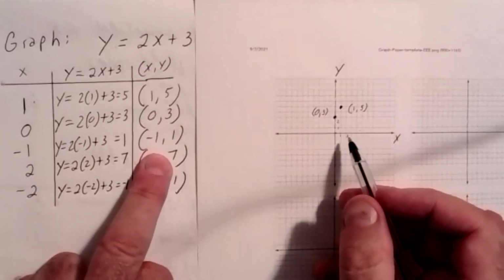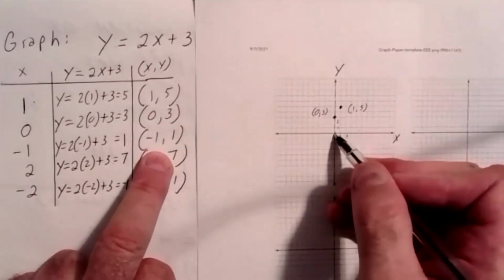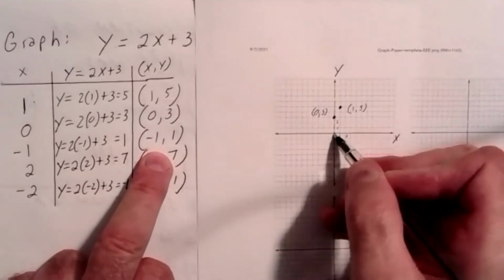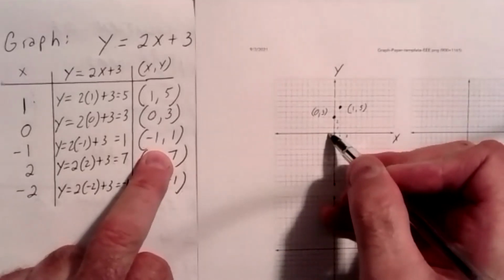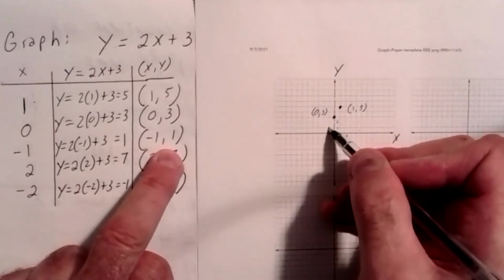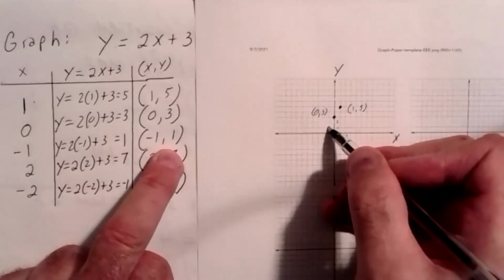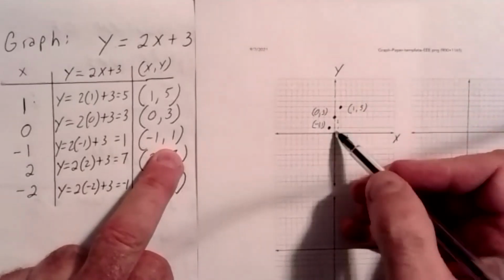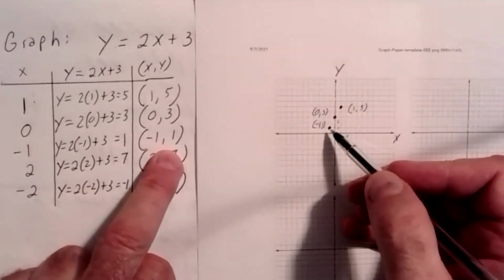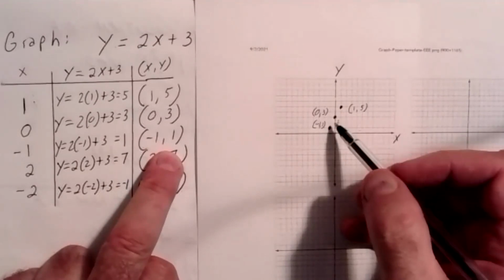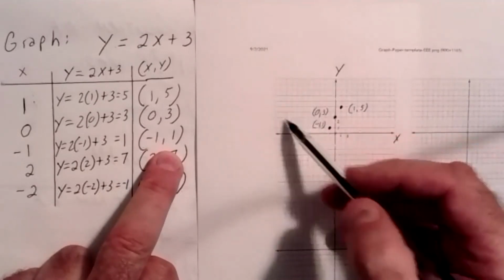Let's plot the point (-1, 1). To plot this point, we start at the origin. My x coordinate is -1, so I move 1 unit to the left on the x-axis. Then my y coordinate is +1, so I move up 1 parallel to my y-axis. There's the point (-1, 1). What quadrant is this point in, ladies and gentlemen?